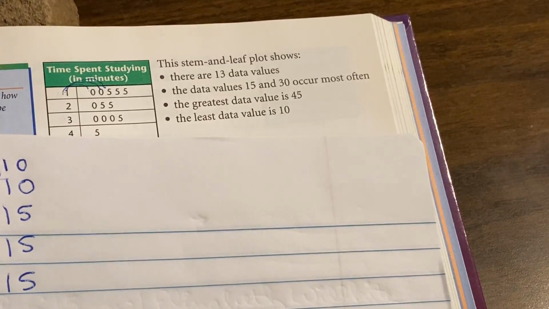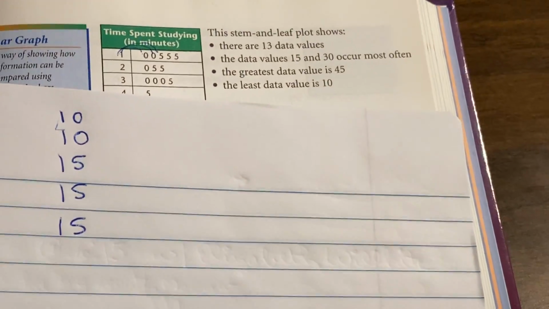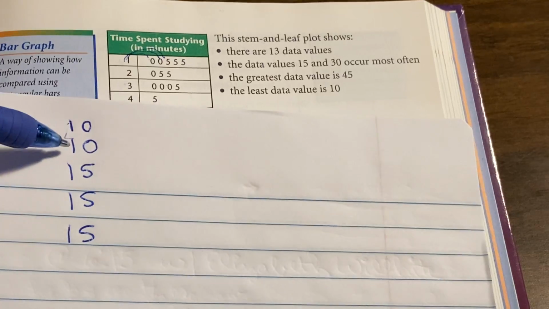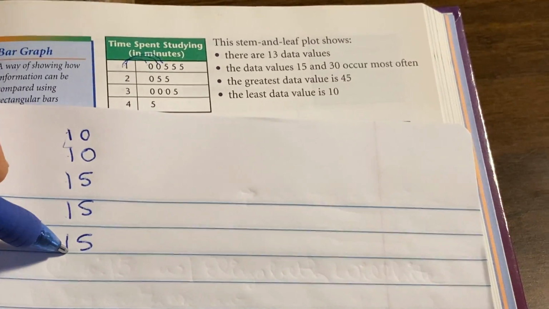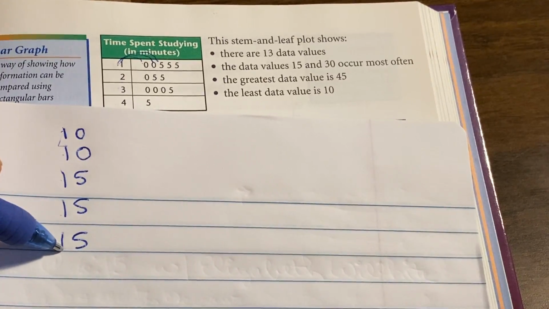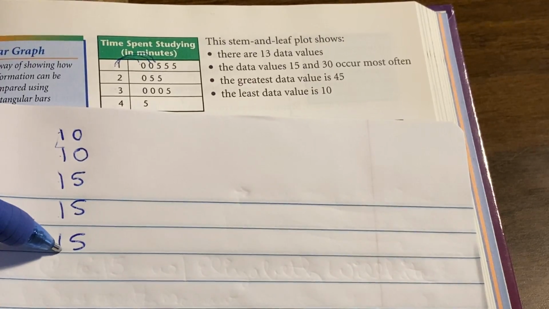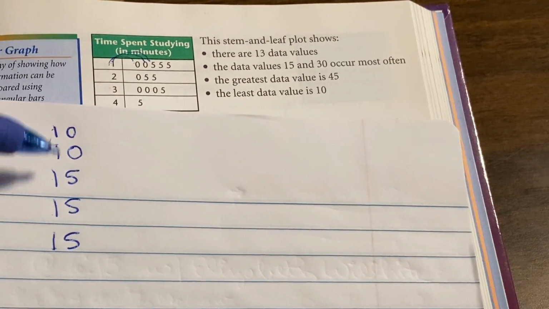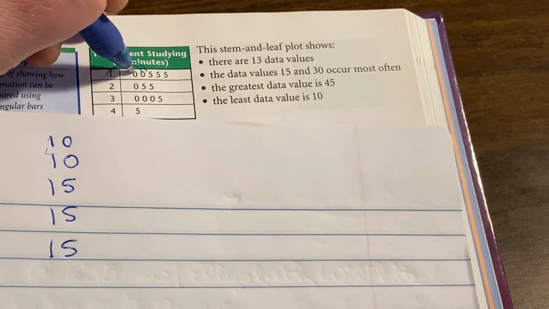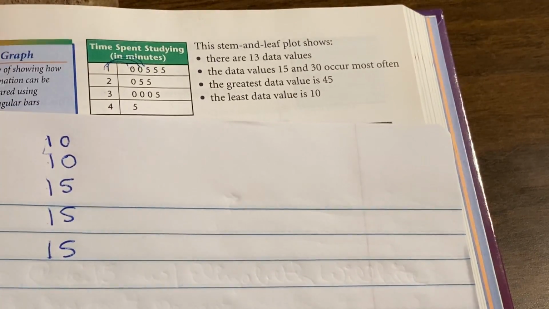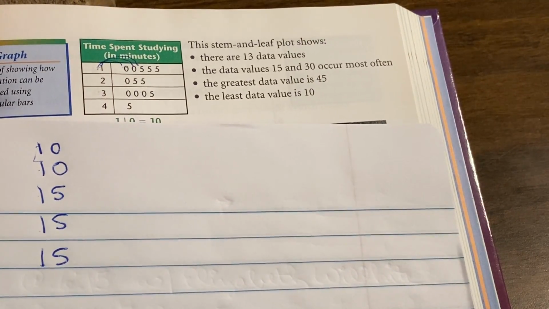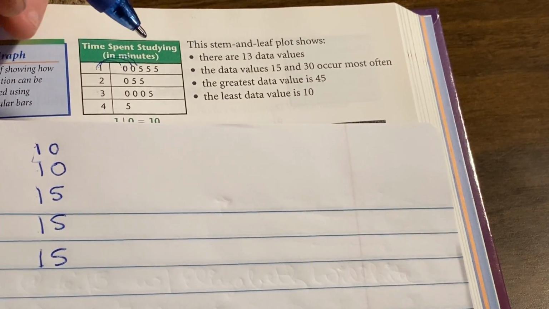So if we use the tens bracket, we can see that there were 1, 2, 3, 4, 5 logs of studying that were either 10 or 15 minutes. And if we count this, we have 5 values: 1, 2, 3, 4, 5. Makes sense.